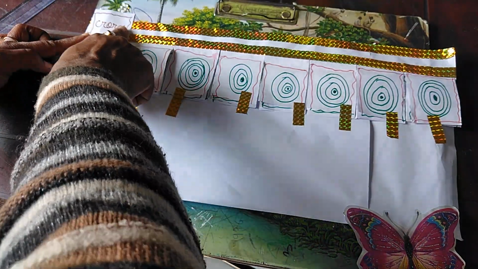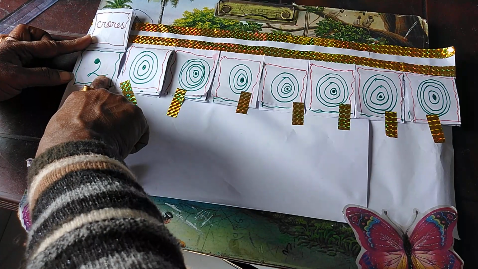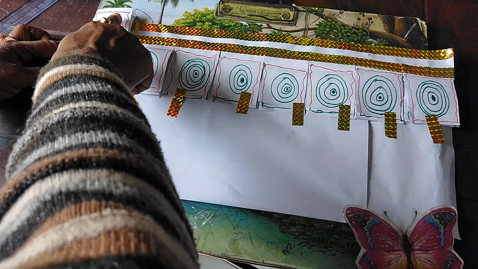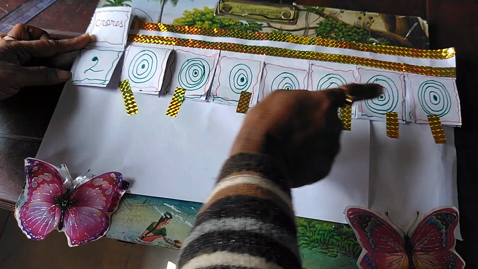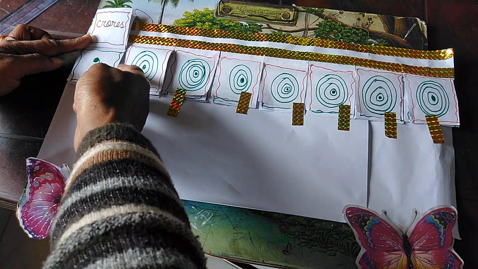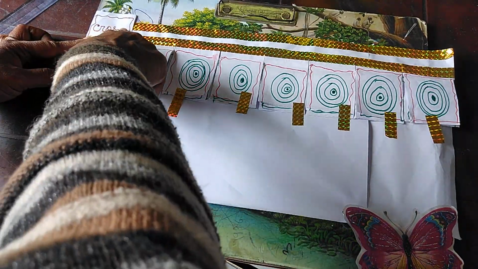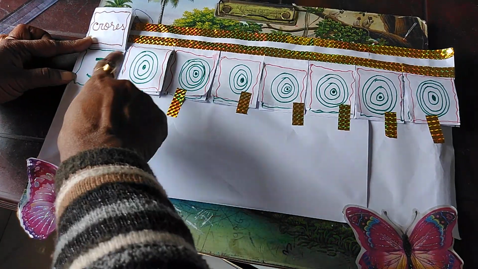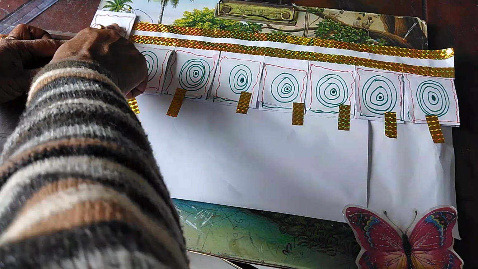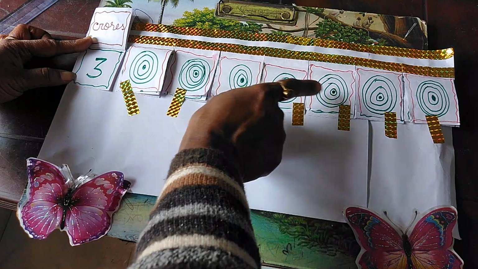How to write 2 crores? First write 2. After that write 7 zeros. This is 2 crores. The number is 2, 0, 0, 0, 0, 0, 0, 0. How to write 3 crores? First write 3. After that write 7 zeros. 3 crores, 3, 0, 0, 0, 0, 0, 0, 0.